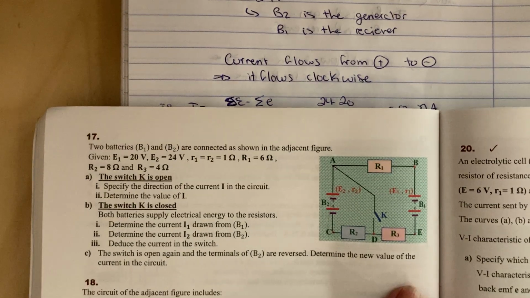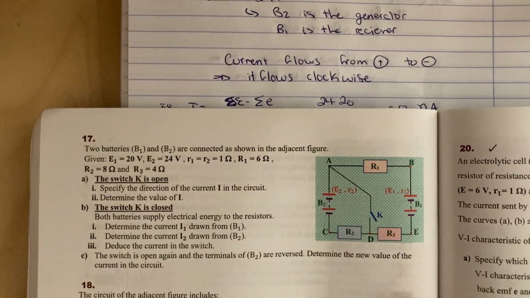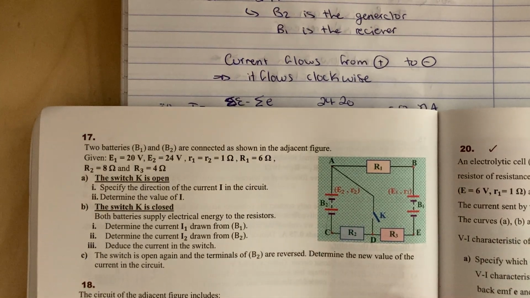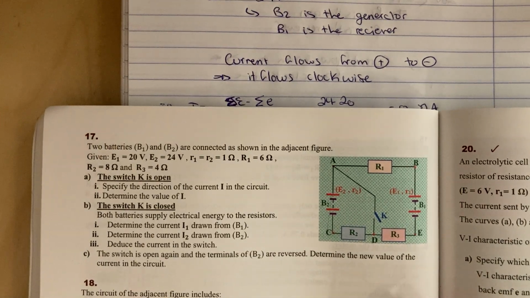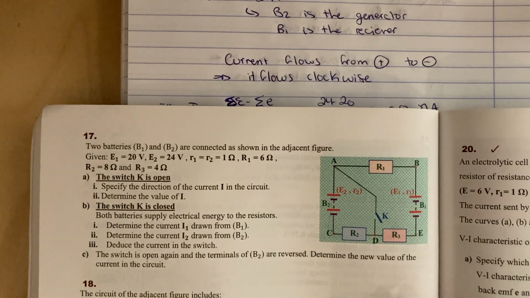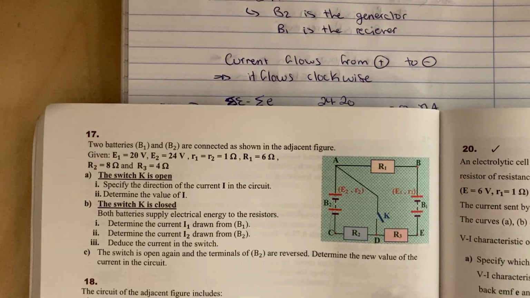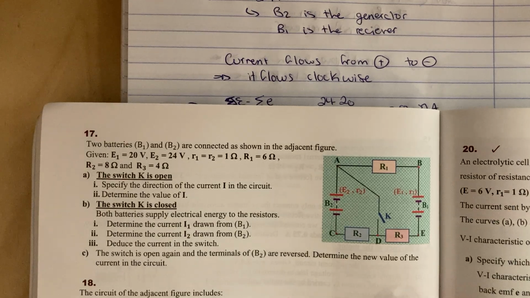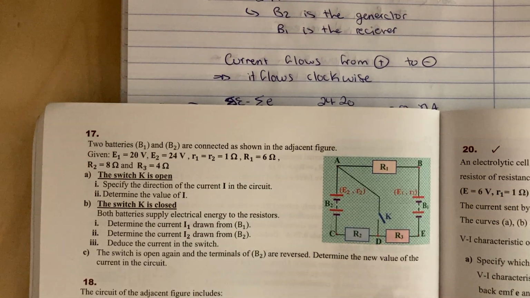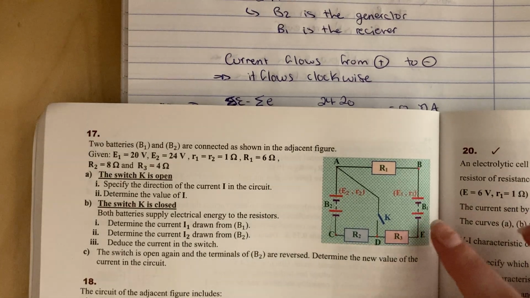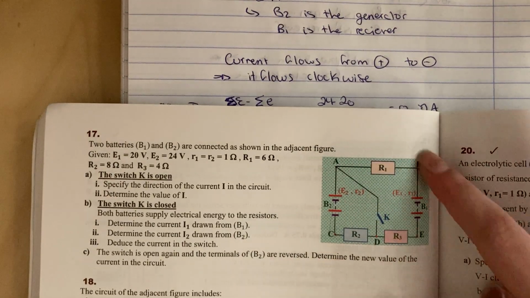Our next question says that the switch K is closed, which means this is now closed. Both batteries supply electrical energy to the resistors. So what we can realize from that sentence is that both batteries are now acting as generators. We no longer have the receiver. We no longer have B1 acting as a receiver. So they told us, determine the current I1 drawn from B1, which is right along this.